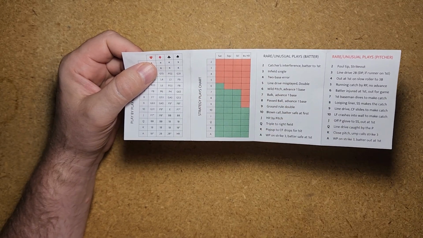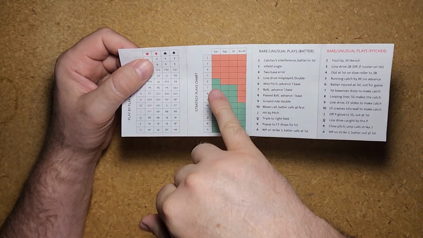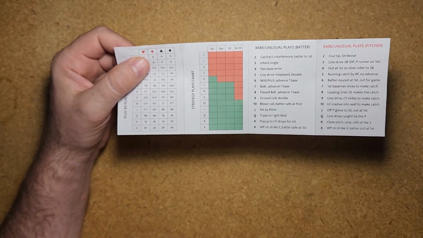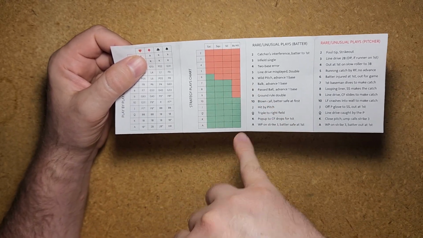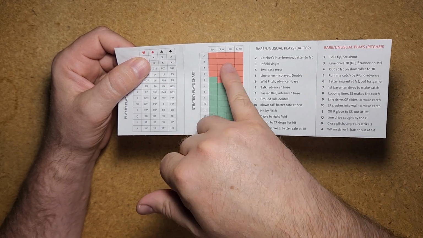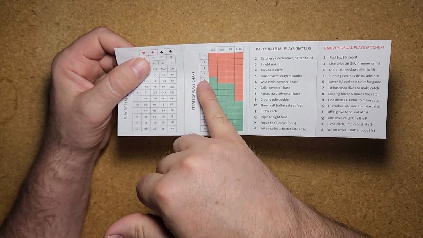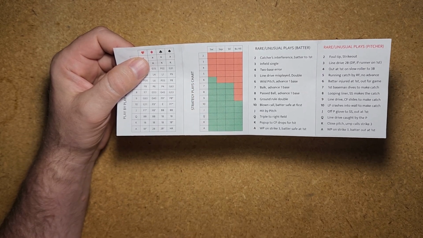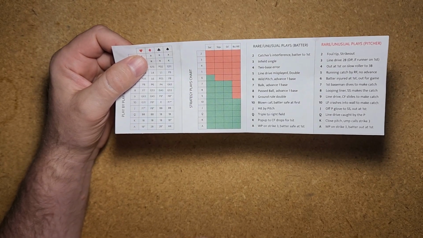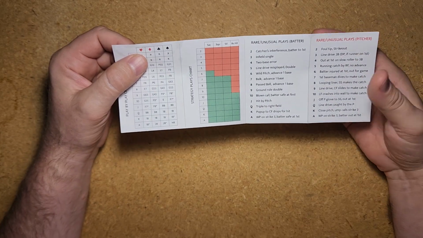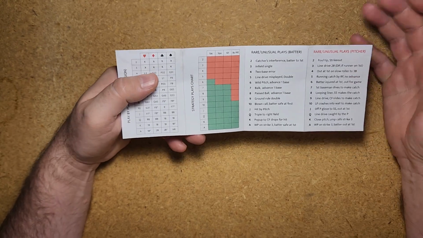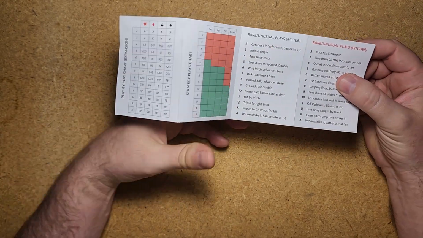On this chart, the very colorful chart, that is our strategy plays chart. So we have sacrifice bunts, squeeze bunts, stealing, and then bunting for hits. Green means successful, red means not successful, so you can see on a sacrifice, a 6 through an ace would be a successful sacrifice bunt. If it's not successful, I've been just calling it a strikeout, and no runners move up.